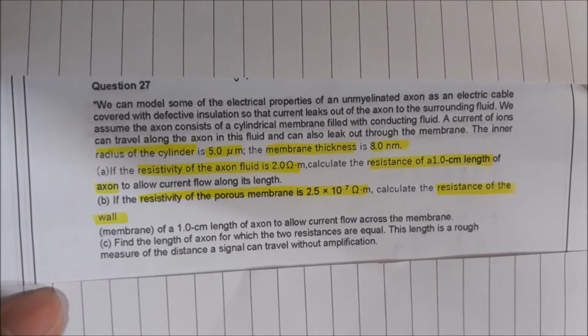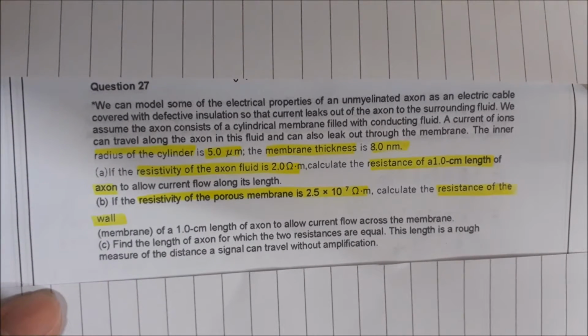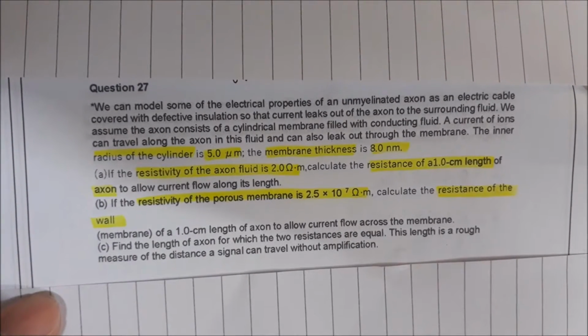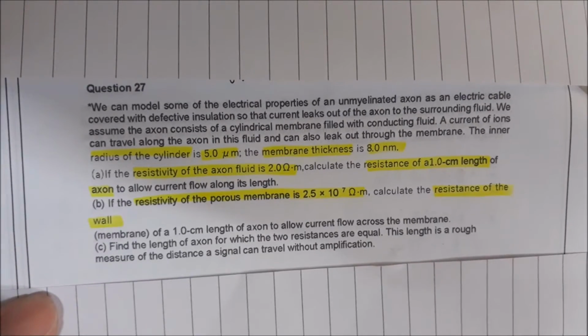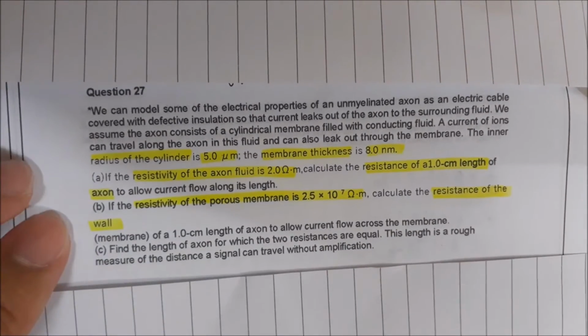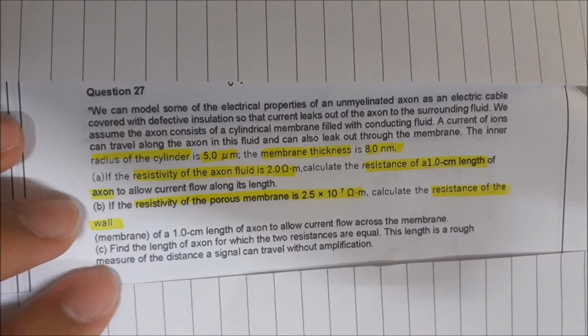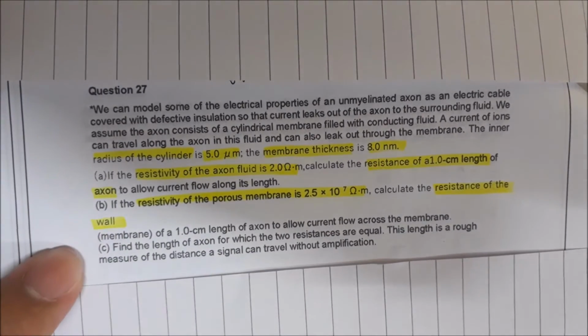The inner radius of the cylinder is 5.0 micrometer. The membrane thickness is 8 nanometer. And there are three parts of the question: A, B, and C.